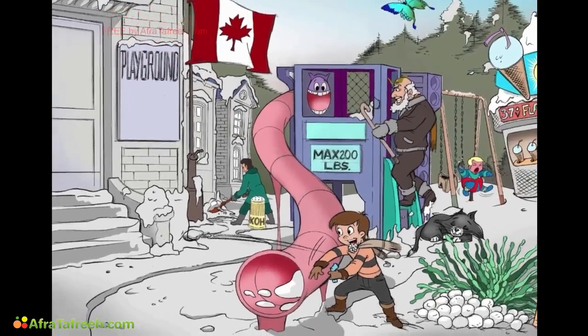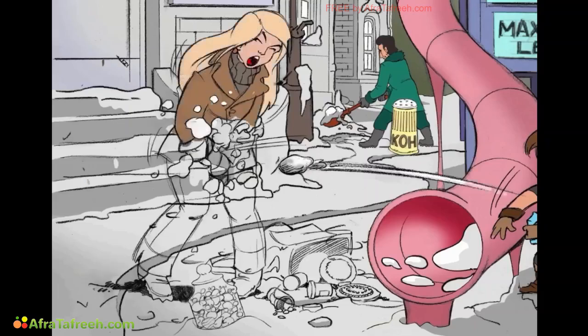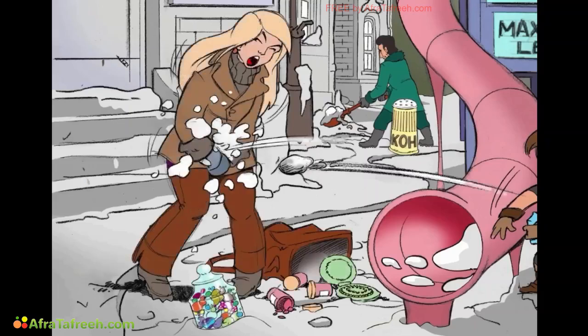Alright, now let's move on to this school teacher. We're going to draw her here on the left, getting hit in the crotch by a snowball from this pesky asthmatic kid. And why the crotch? Well, she's going to represent vaginal candidiasis.